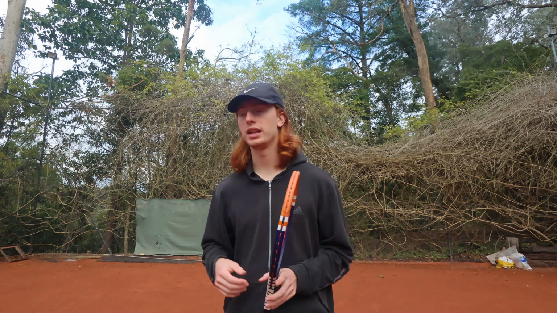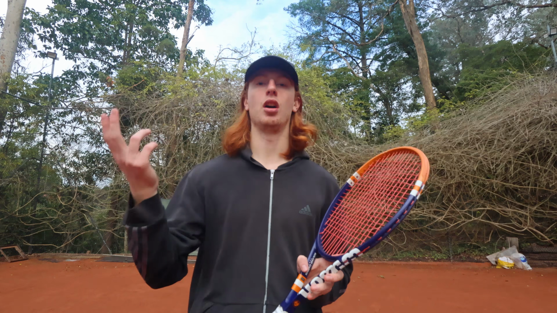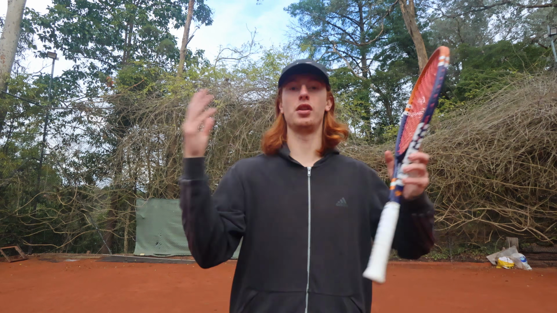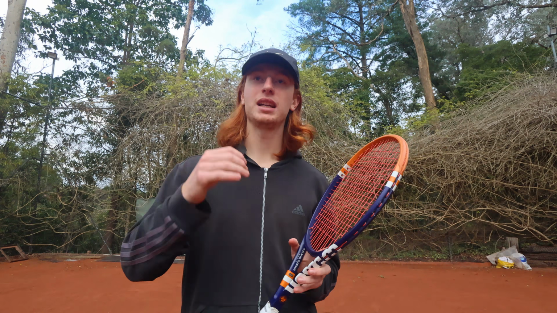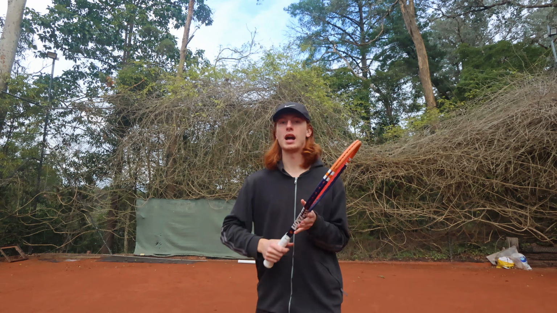So many people want to hit the winner straight away and way too early because they think, oh, this ball is super easy. This is a shot that I should be able to slam. The thing is, though, winners are set up. They don't normally just come out of nowhere. So a lot of players, they'll see their opponent in the middle of the court. They'll get a ball right here in the middle of the court.